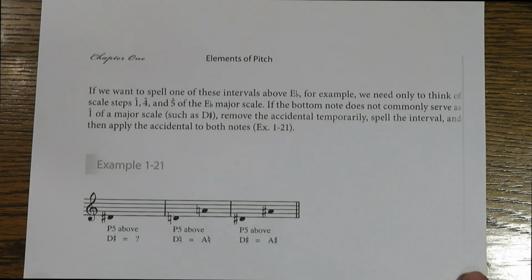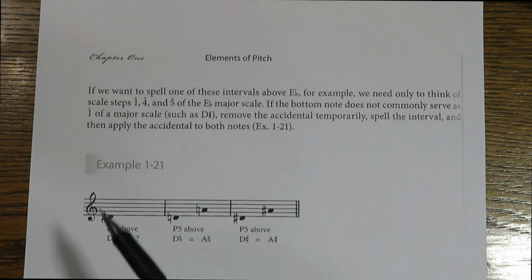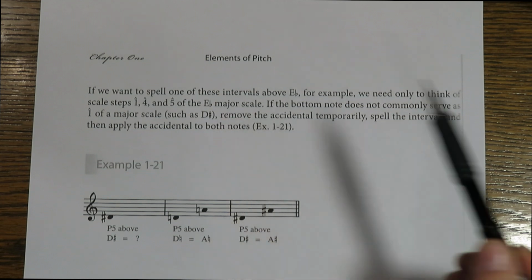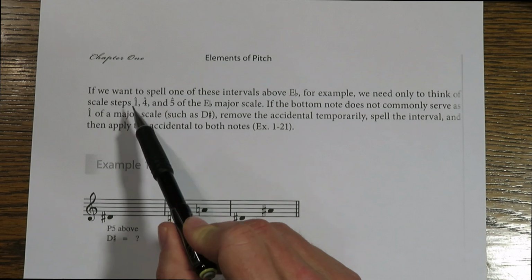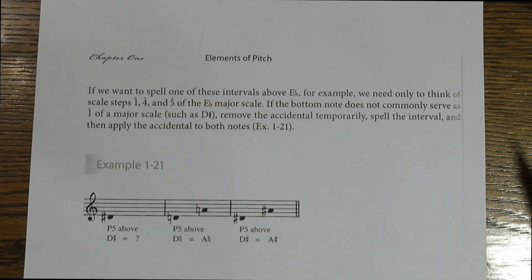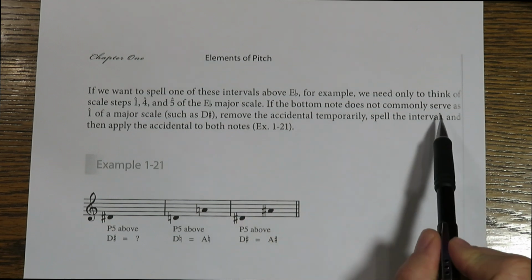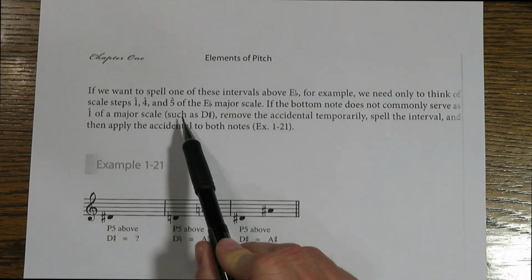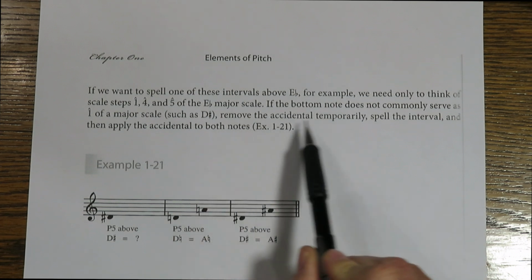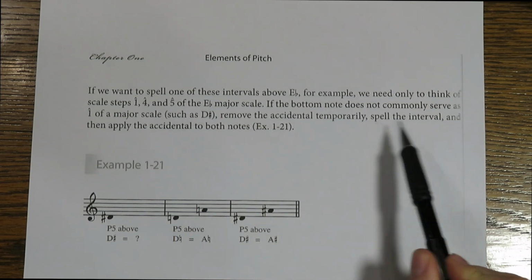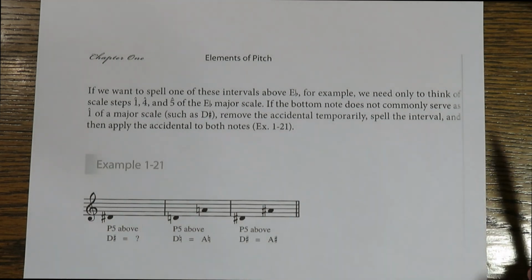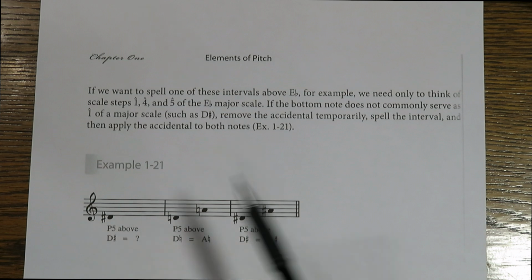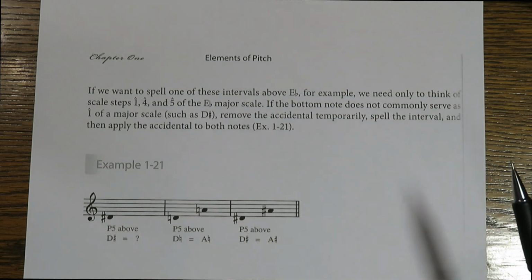Here's another example. For example, if we want to spell a perfect interval above E flat, we need only think of scale steps 1, 4, and 5 of the E flat major scale. Okay, so if the bottom note does not commonly serve as the tonic of a major scale, such as D sharp, remove the accidental temporarily, spell the interval, and then apply the accidentals to both notes. Like they did here. Here's a D sharp. They want a perfect fifth above it.